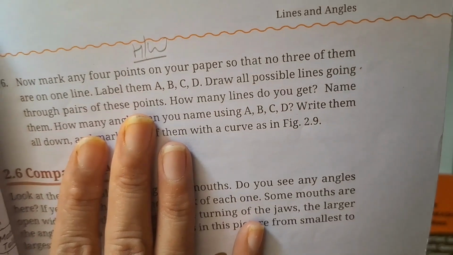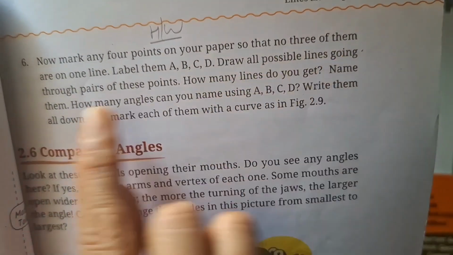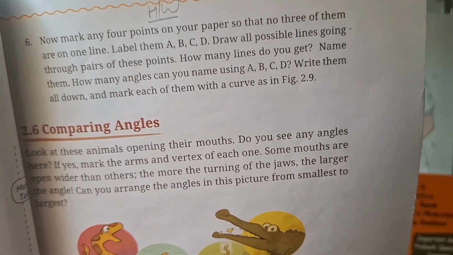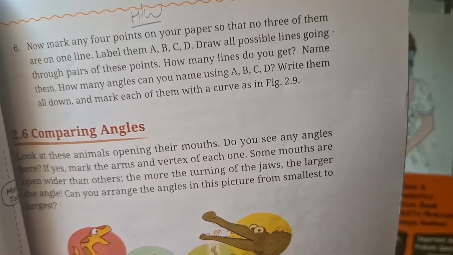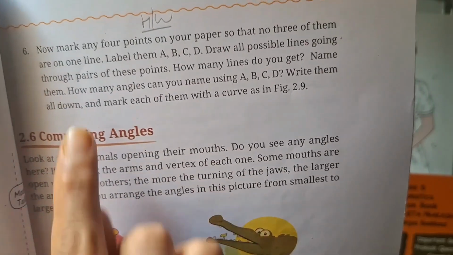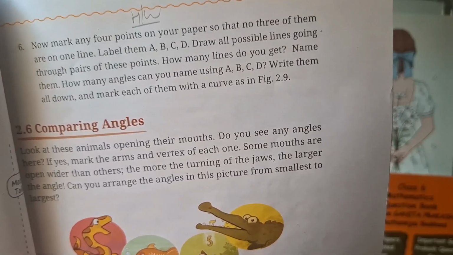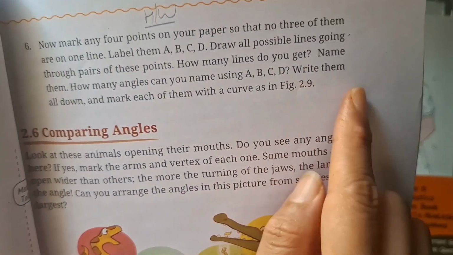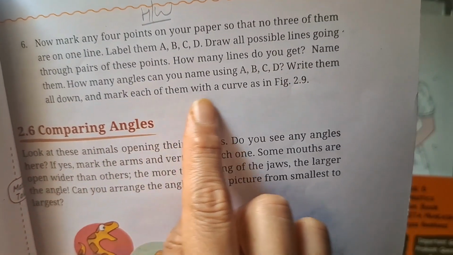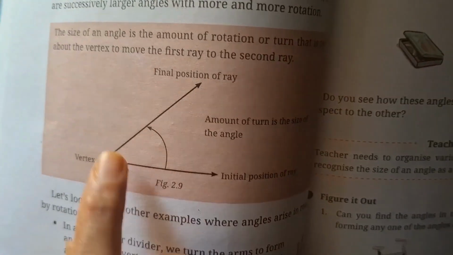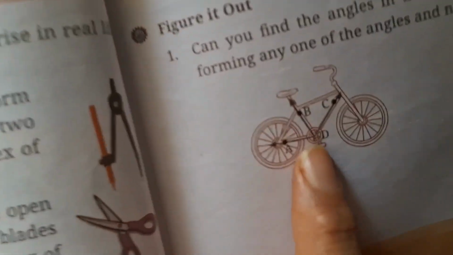You have to mark 4 points, label them, and then draw how many lines can be passed through them, how many lines do we get, and how many lines can you pass through these 4 points. You also have to consider diagonals, and you have to name them, and how many angles can you form, can you name using ABCD, write all the angles down and mark each of them with a curve, as in the 2.9 figure. This is an example where you have marked like this.